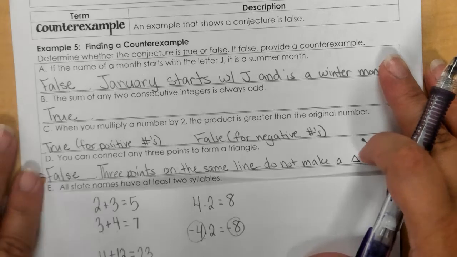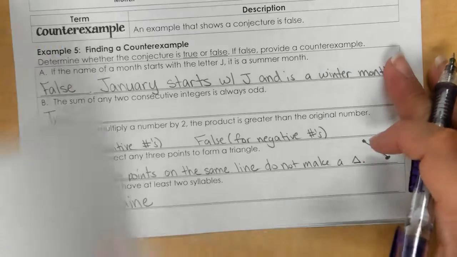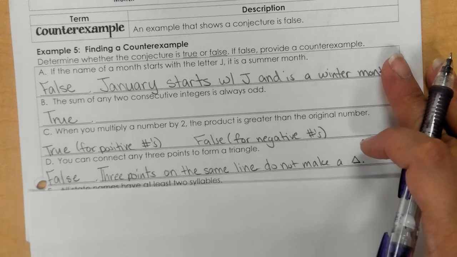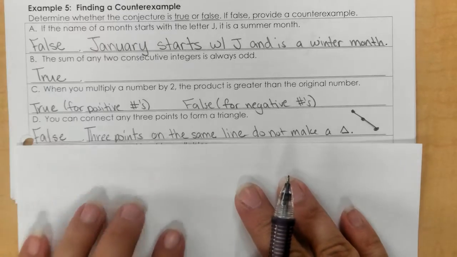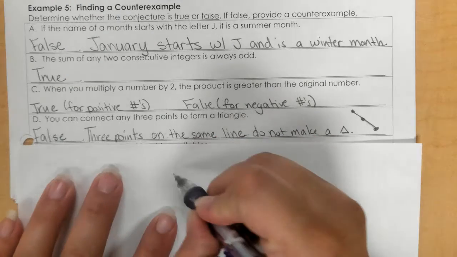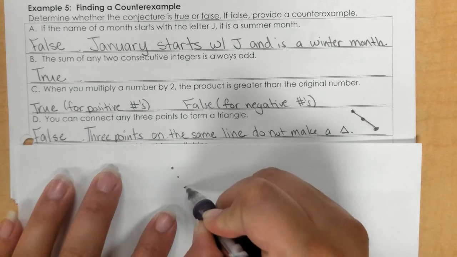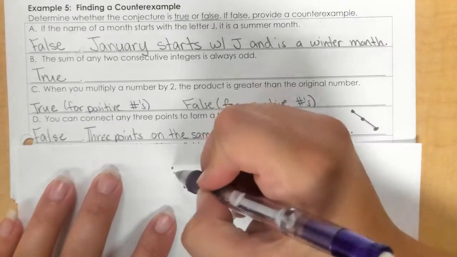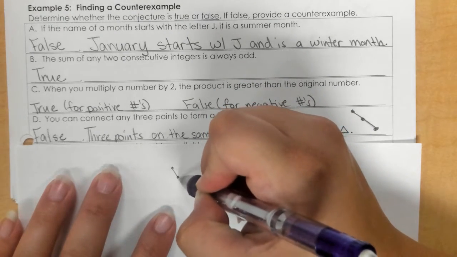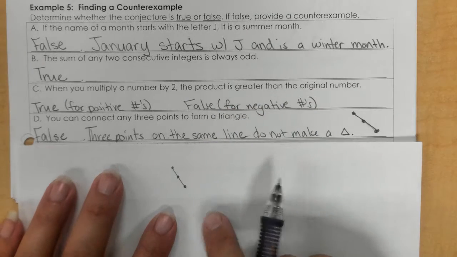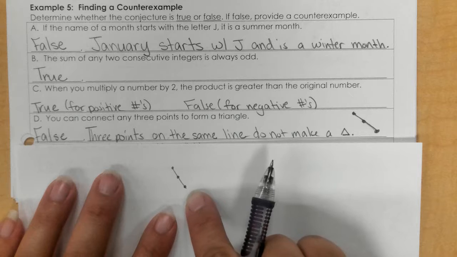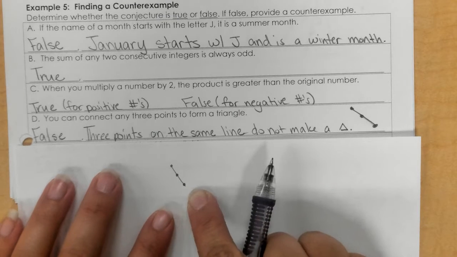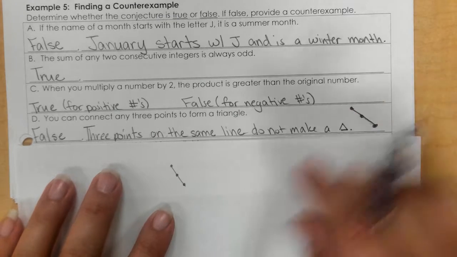In letter D, you can connect any 3 points to form a triangle. Here I showed that that is a false statement, because if you had 3 points that were collinear, like so, they form a line, or in this case a segment, and they do not make a triangle. It wouldn't work. It's the only counterexample I could come up with for this being false.